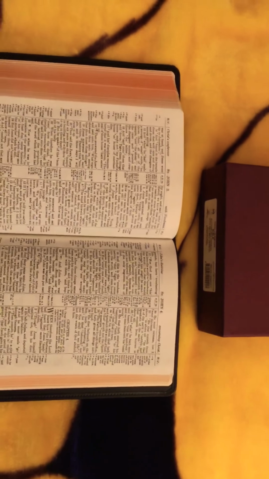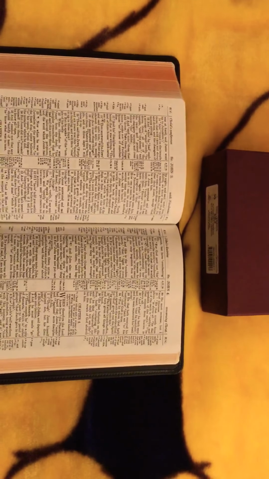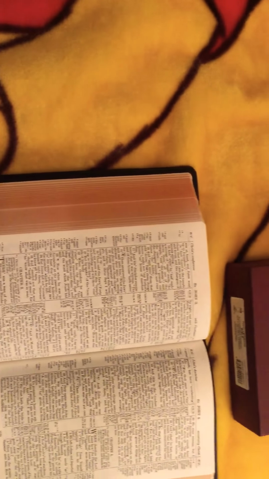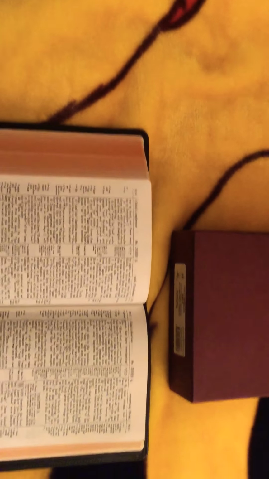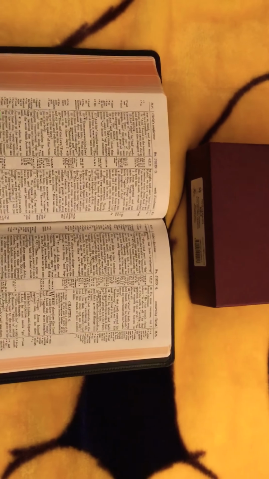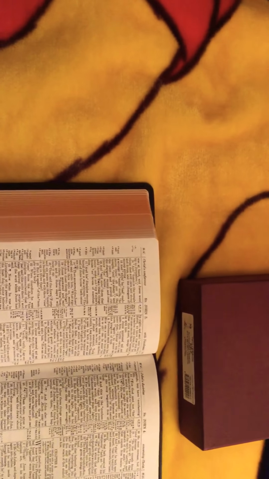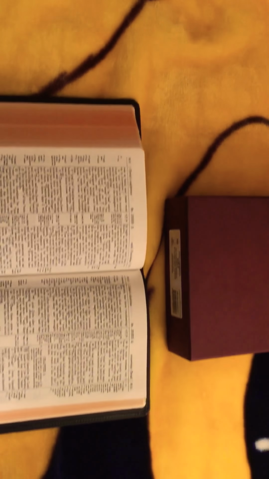I'm not sure of the exact date when they finished this. My guess would be for this particular edition, maybe 5 or so years after that time, so maybe the beginning of the first part of the 1900s.